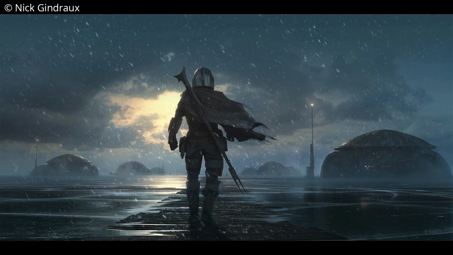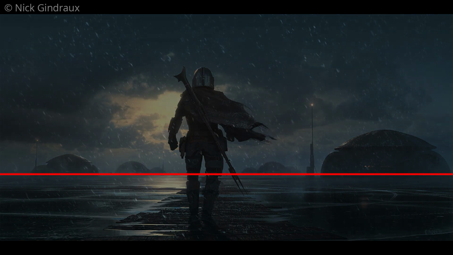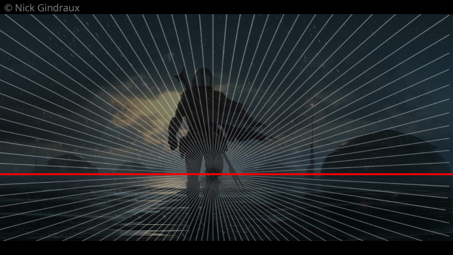As we've seen in other videos, a horizon line that is low on the page means we've got a lower vantage point, and we're looking up at more of the sky. This means our third vanishing point would be in the sky.